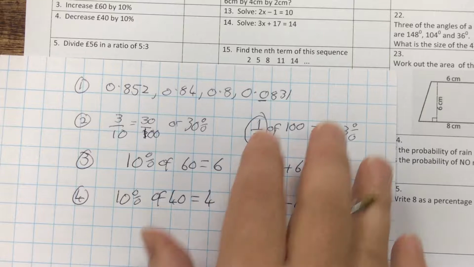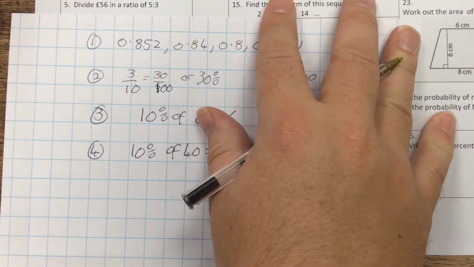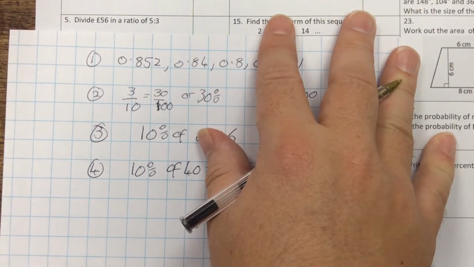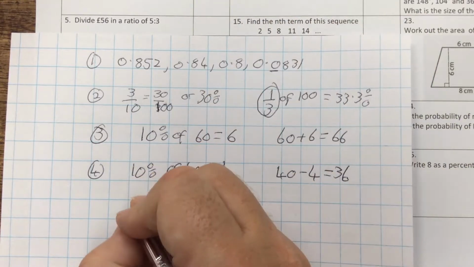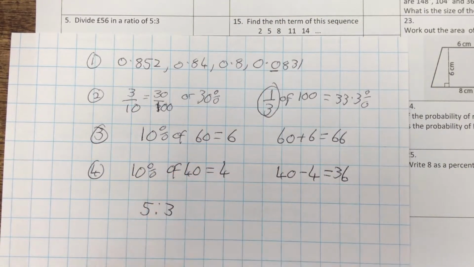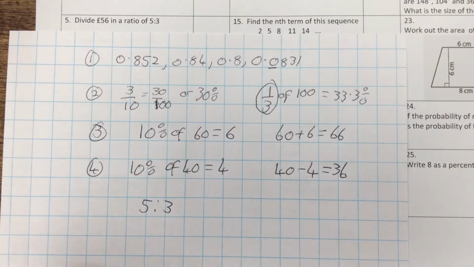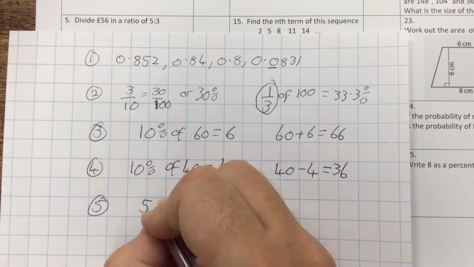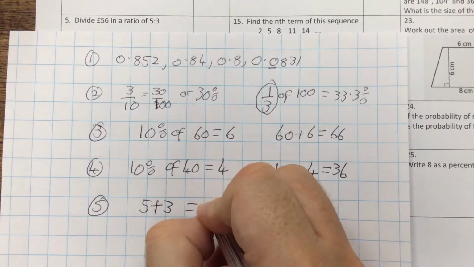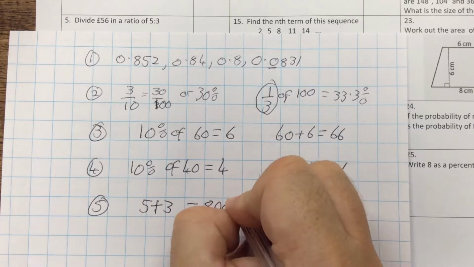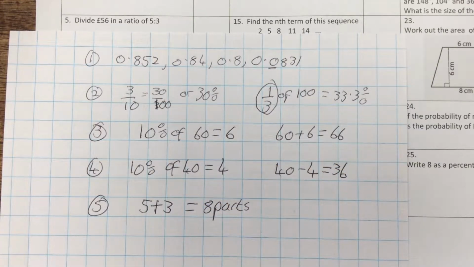Question number 5. A ratio question. A few ways of doing this. We split 56 in the ratio 5:3. First thing I would do is add up the number of parts. So I'd be saying 5 add 3. So I'm splitting 56 up into 8 parts.